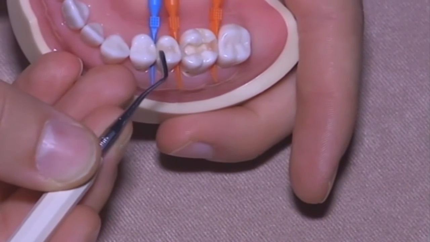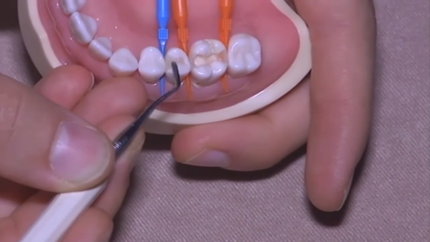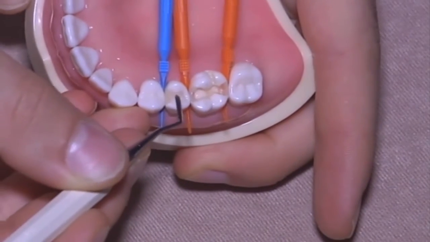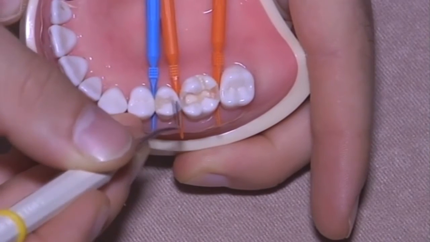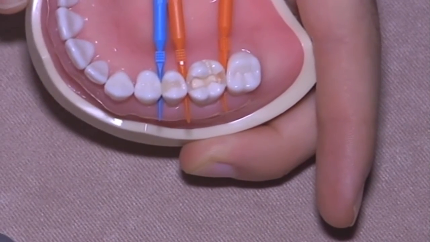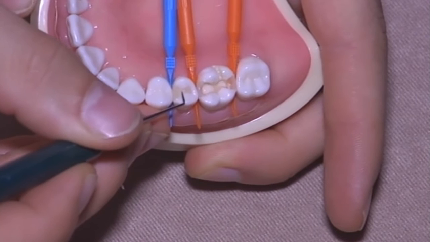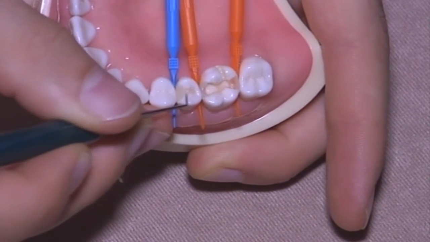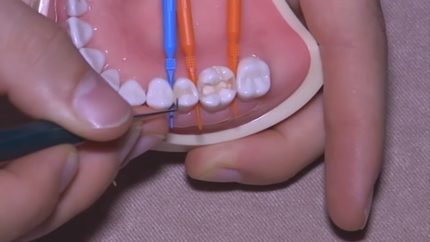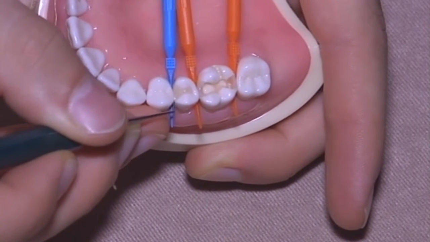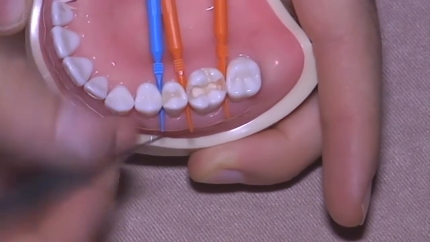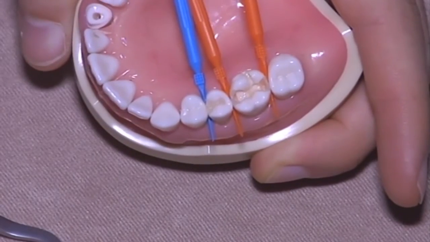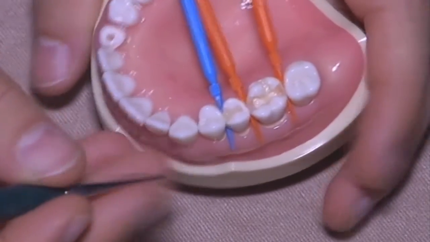Once you get the adaptation on the floor, you have to remove the excess slowly, following the residual crest. Pay attention to the composite that can drop inside the marginal area.